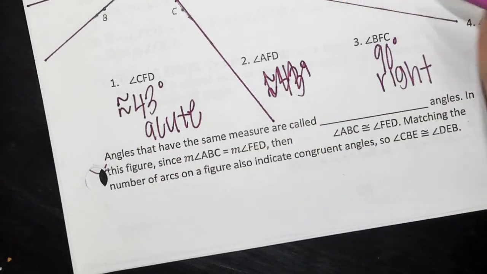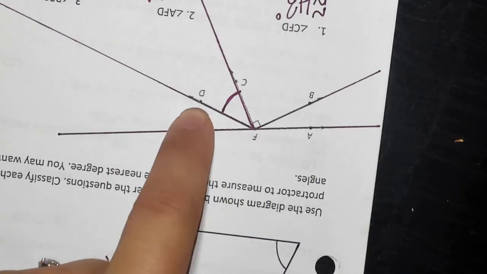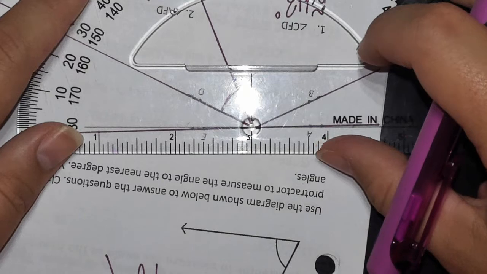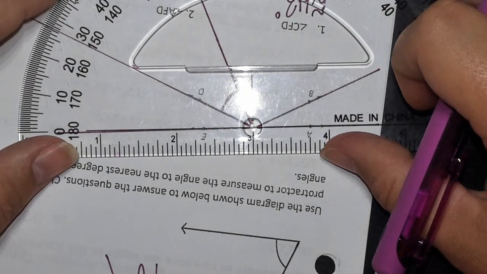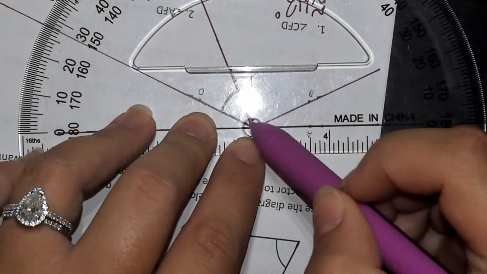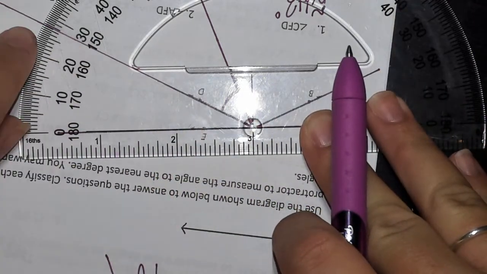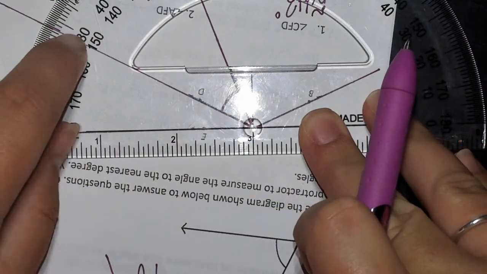Okay, now A to F to D. I'm going to flip mine upside down because here's A to F to D. So I lined it up with the line and the vertex. Now I'm using the bottom number because it's obviously bigger than 90, so it's not 30 degrees.